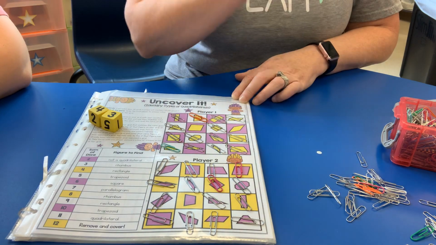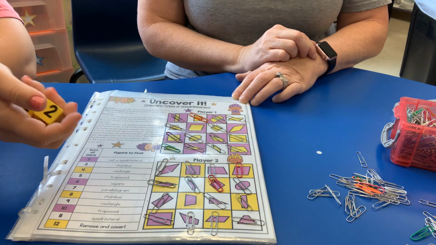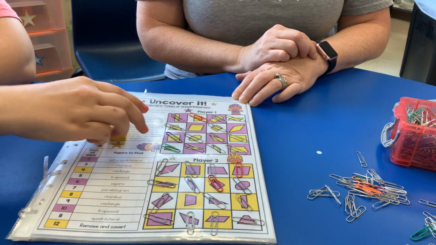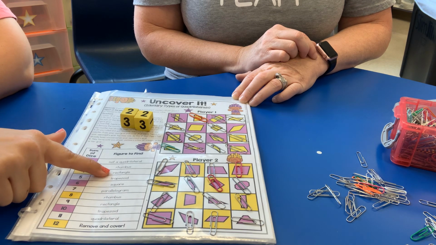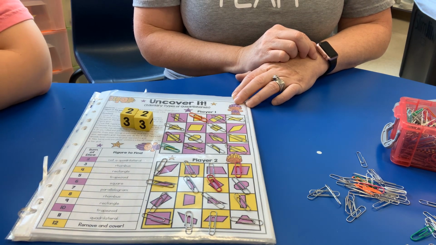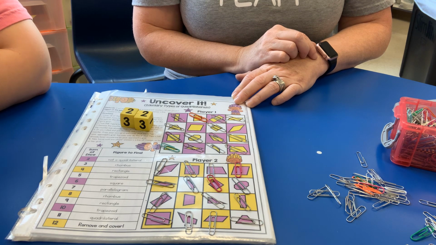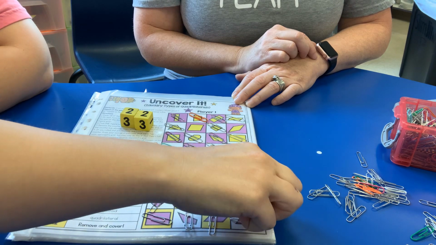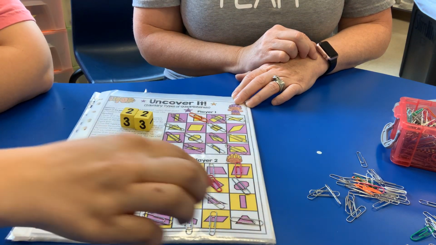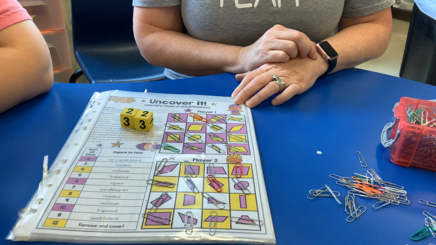So I'm going to take that clip off. All right. I rolled a 2 and a 2, so I got 4. And 4 is a rectangle, so I'm going to look for a rectangle. And I see that I have a rectangle that is over here on this side. And my rectangle has 2 sets of parallel sides.